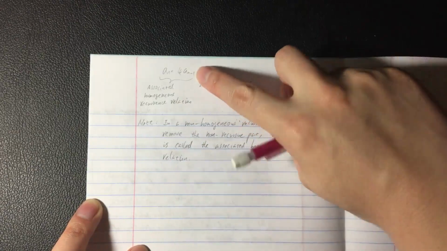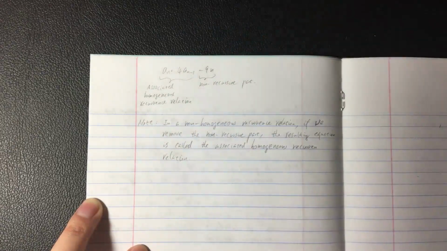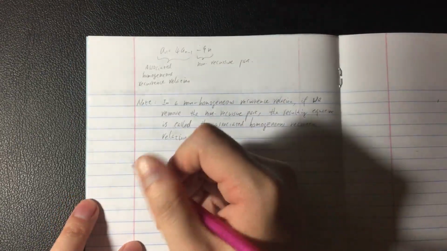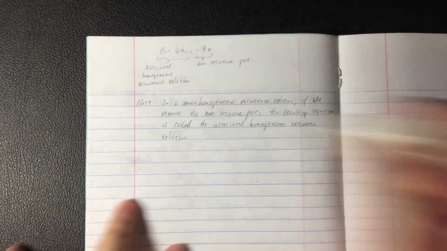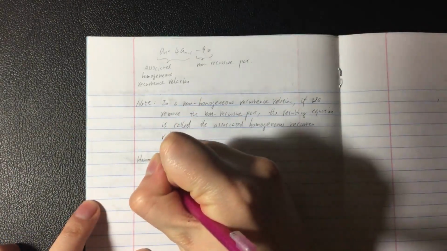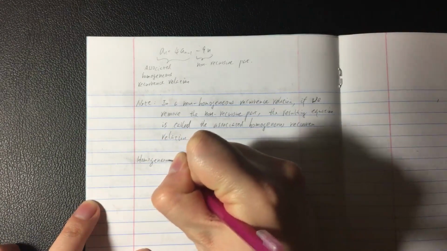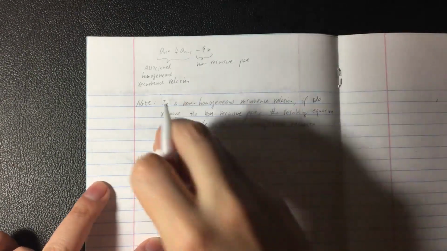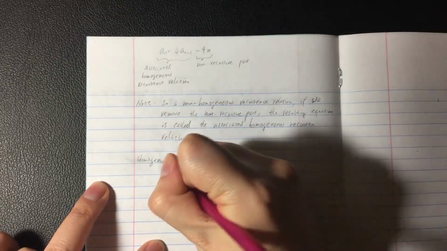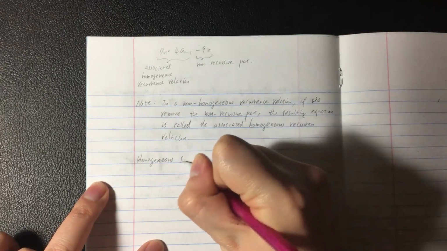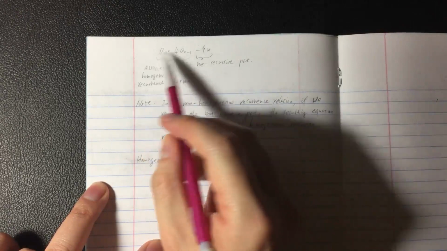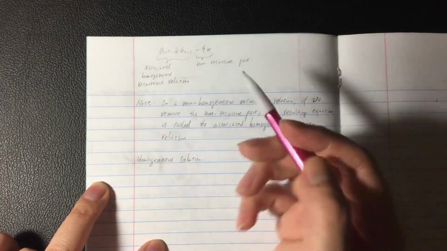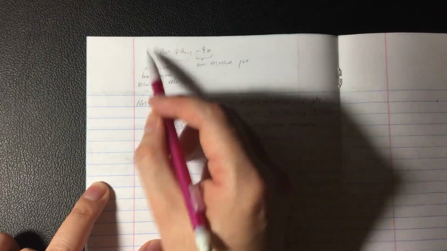If we remove the non-recursive part, what's left is called the associated homogeneous recurrence relation. A homogeneous solution is a solution to this associated homogeneous recurrence relation.